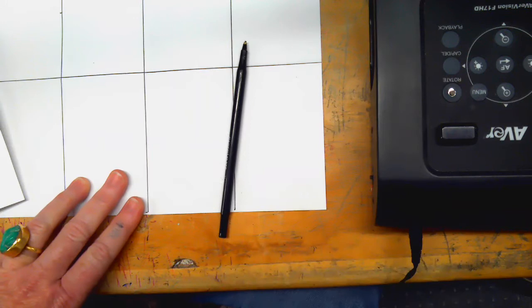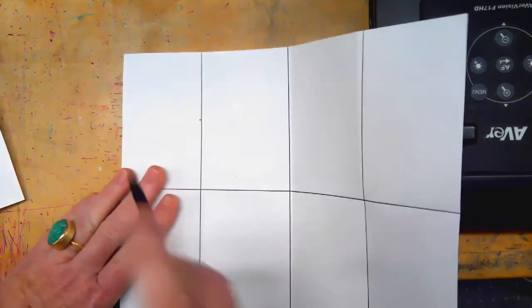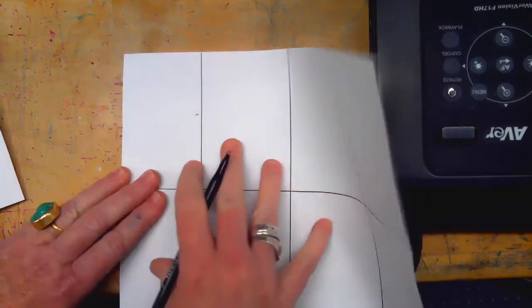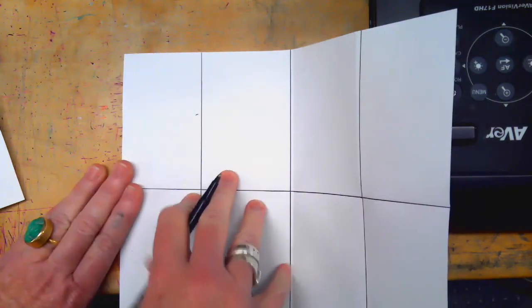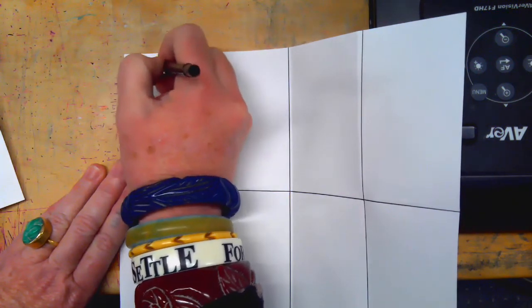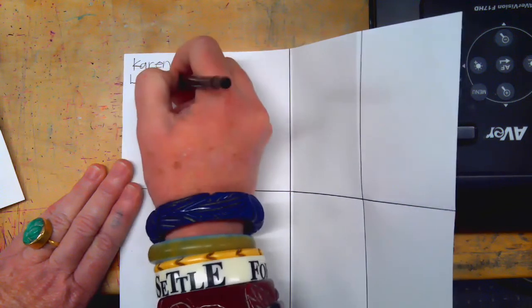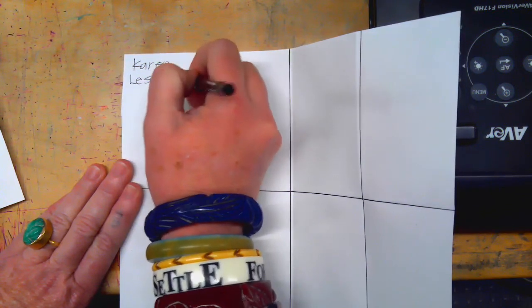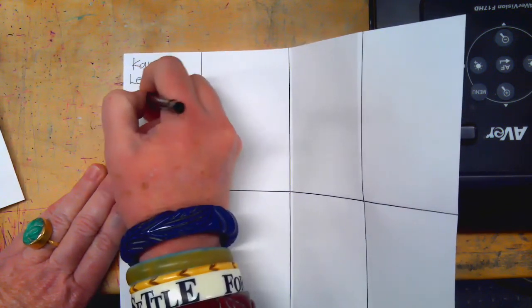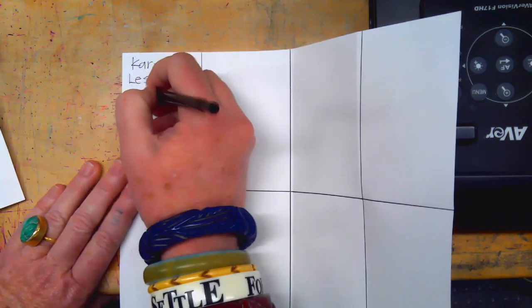Hello. So we are going to go ahead and work on lesson 7.1. I've already folded my paper into 3 hamburger folds and I am writing my name in the corner. This is lesson number 7.1, and we're on pages 9 through 12. We're mostly going to do 11 and 12.